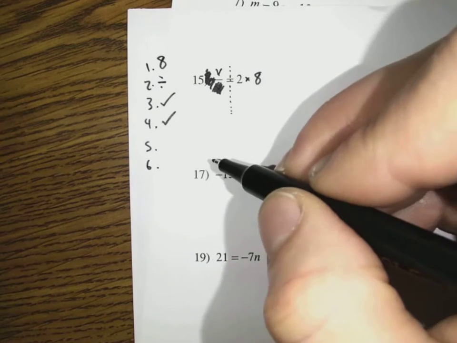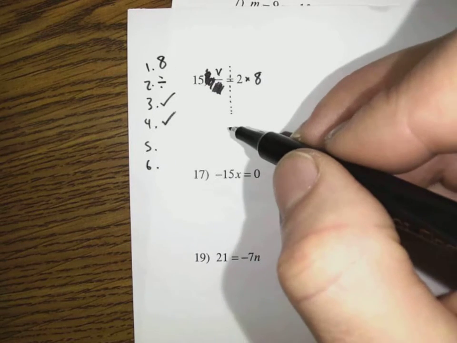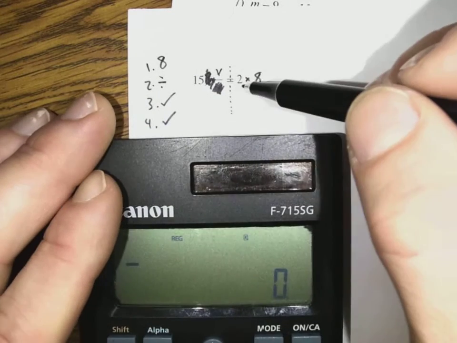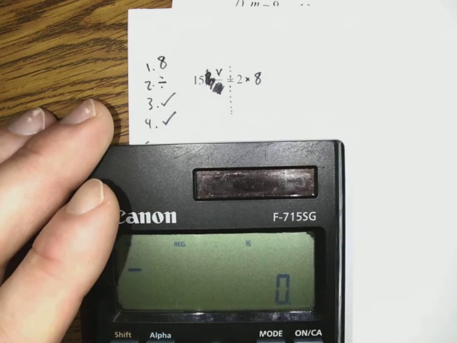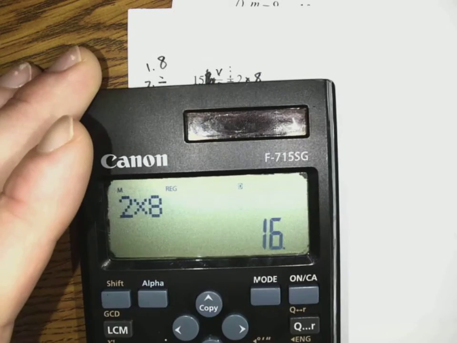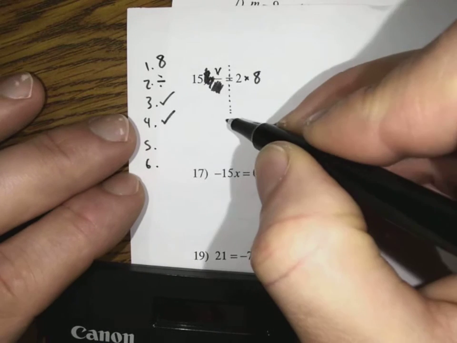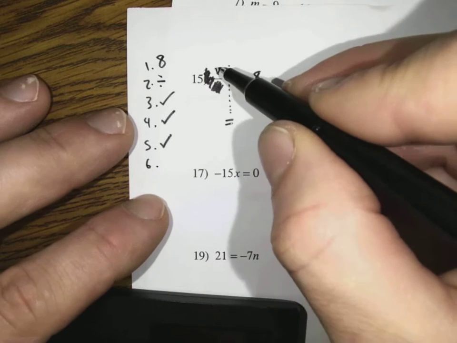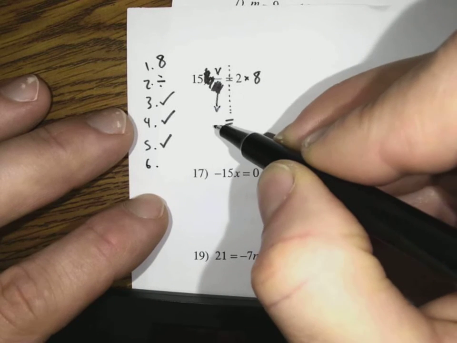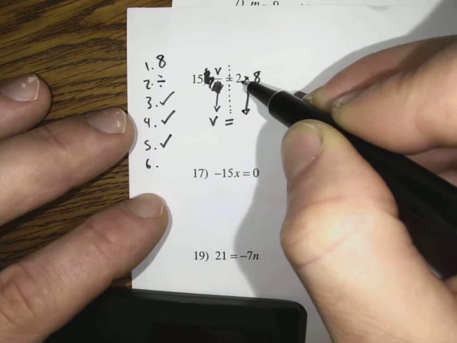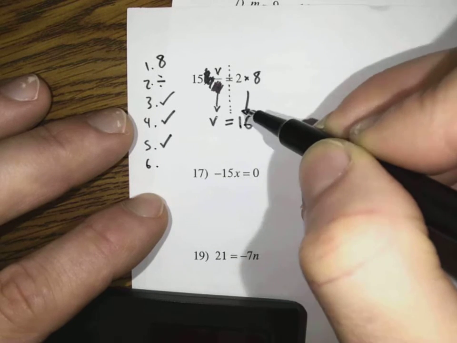Okay, next step is the calculator step. So we say, calculator, what is 2 times 8? Actually, maybe you know this one, Emil, but I'm just going to check it in here just in case. That's 16. Okay, so we're done here. And the last thing is to write the answer. So we're going to take this V and write it straight down here. It'll stay on the left side of the equation. And the answer to the question, 2 times 8, is 16.